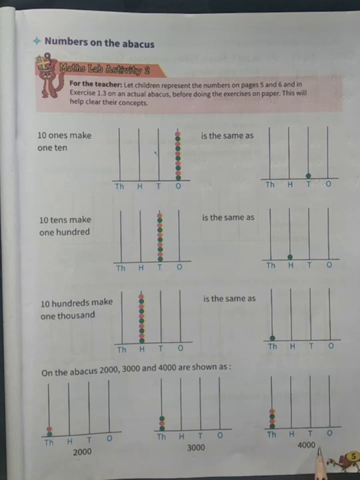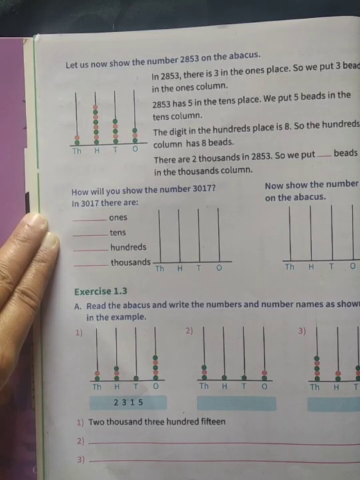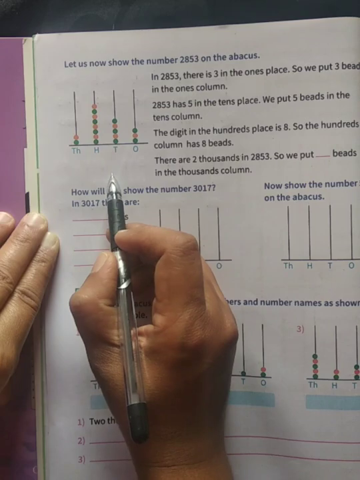Okay, shall we continue with the next page? We shall do an exercise which is given on the next page. Please turn the page, children. Before we continue with the exercise, we also have an example shown here.